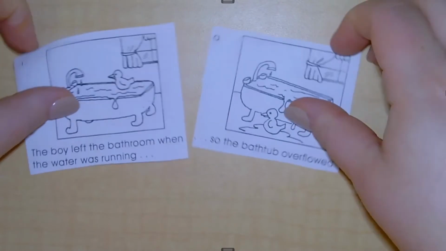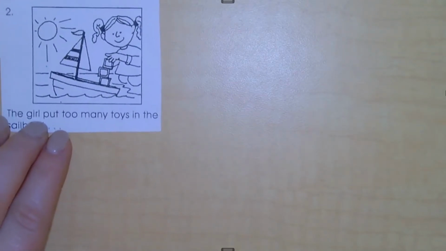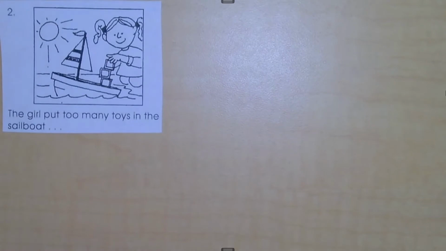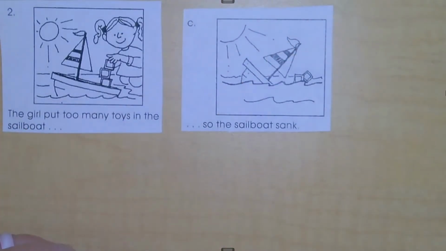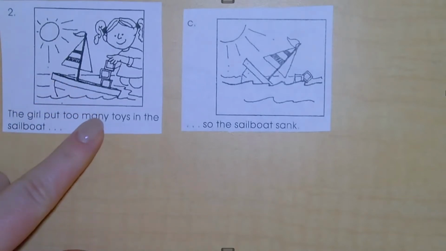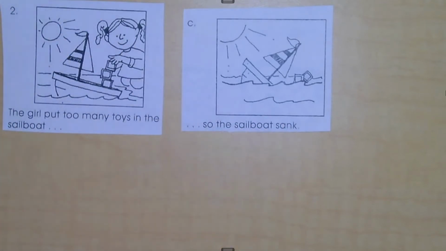Okay, let's try another one. Here's a cause. The girl put too many toys in the sailboat. All right, well, she's got the sailboat on the water. She put too many toys in it. What do you think might happen? So because she put too many toys in the sailboat, the effect is that the sailboat sank. It was too heavy. So this is your cause, which is why this effect happened. Okay?